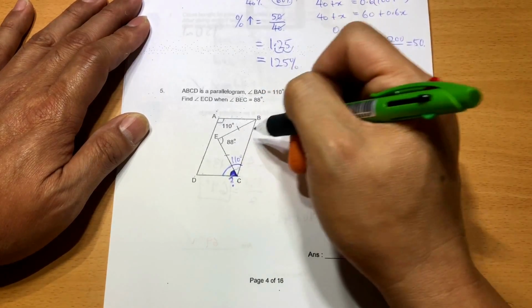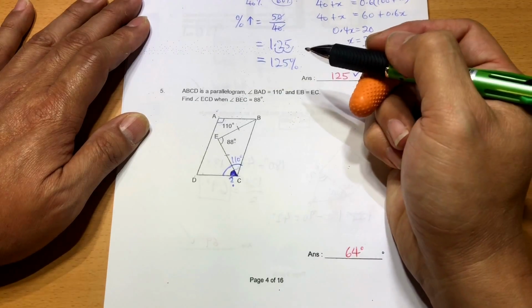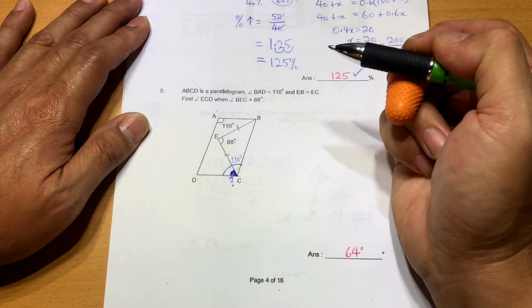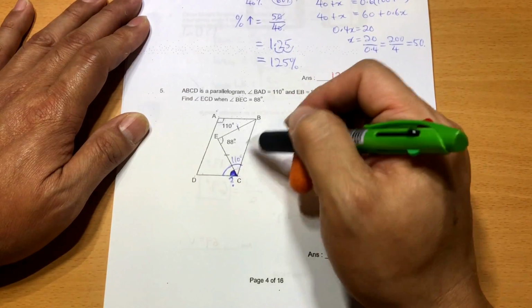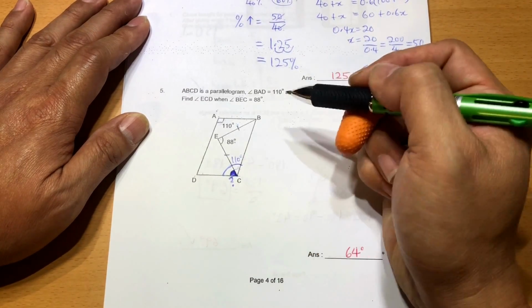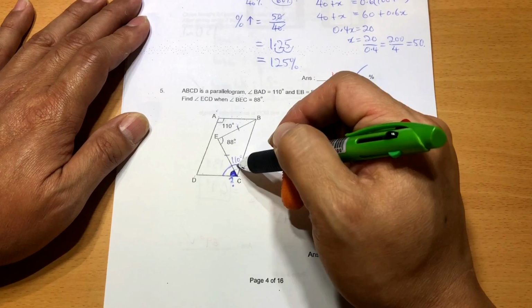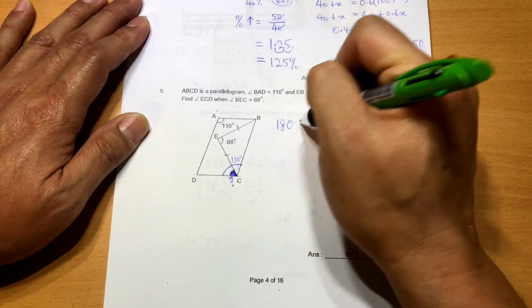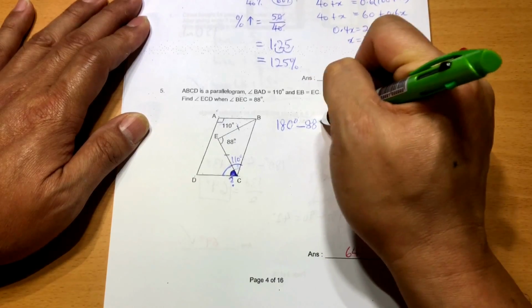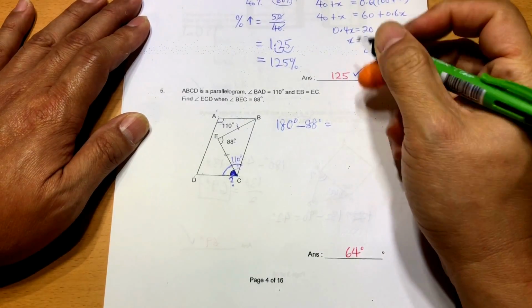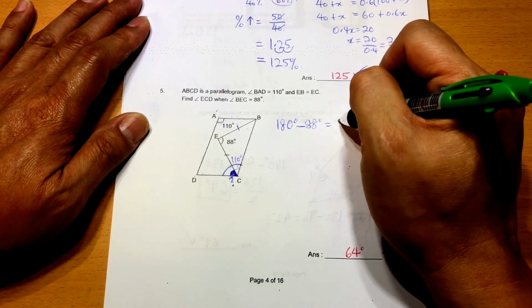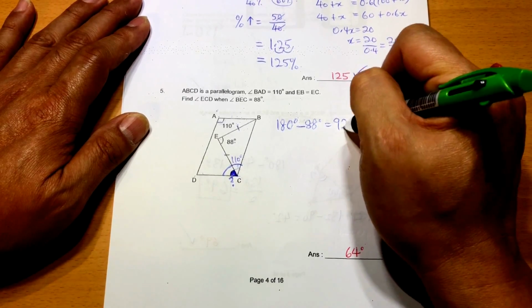All right. So we know that in an isosceles triangle, and here we got the two equal sides, so we know that's the isosceles triangle. All angles add up to 180, and these two angles here are equal to each other. So firstly, let's see, we got 180 degrees minus 88 degrees is equal to 92 degrees.